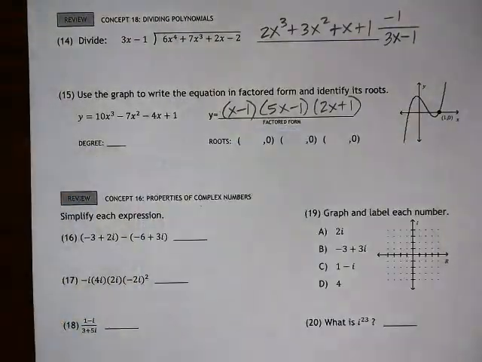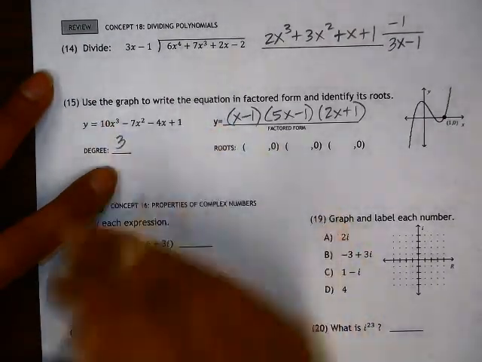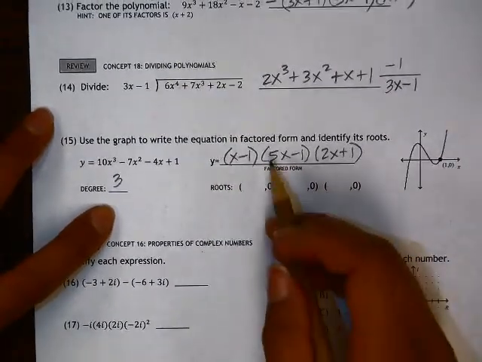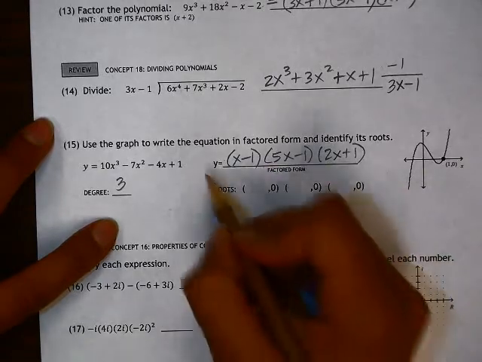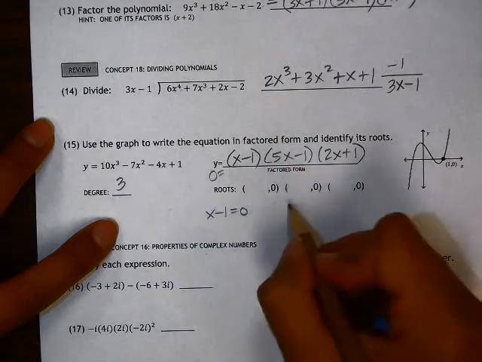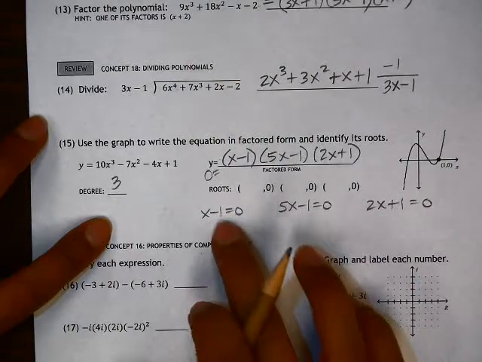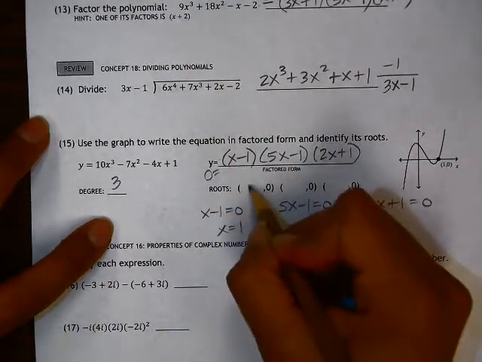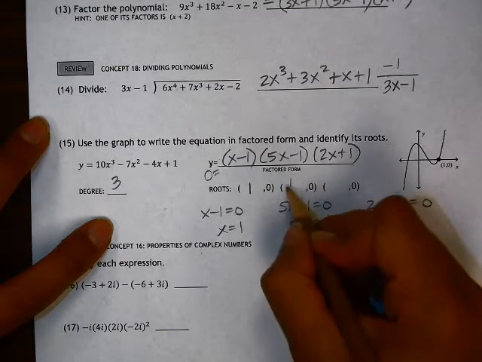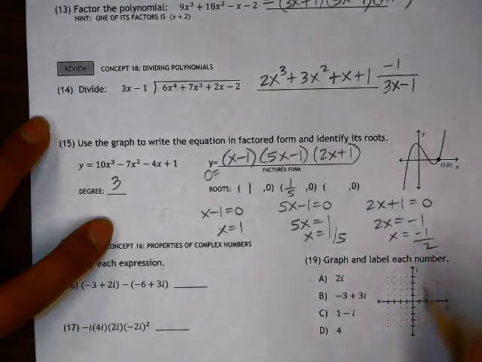The degree of the polynomial is the highest exponent. So here the degree is 3, which is why we had 3 factors. And to find the roots, let's use the zero product property. So the roots of a polynomial are when y is equal to 0. So either x minus 1 equals 0, 5x minus 1 equals 0, or 2x plus 1 equals 0. The first one was already given to us, so we know x equals 1 is a root. Here, x equals 1/5 is another root. And lastly, x equals negative 1/2 is a root.